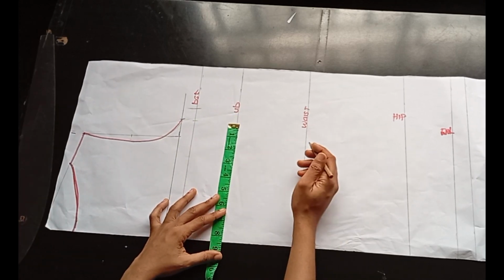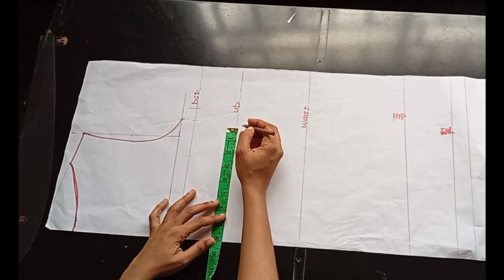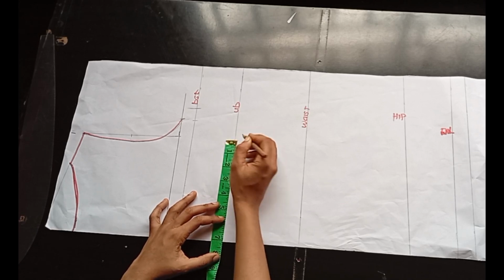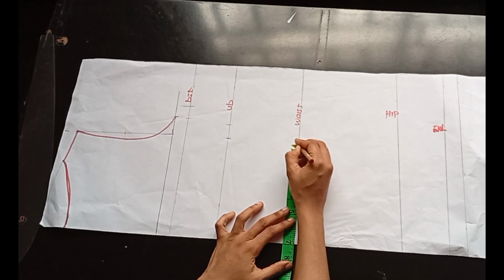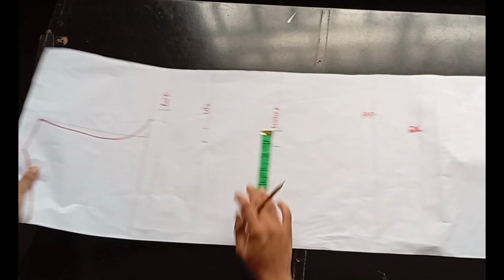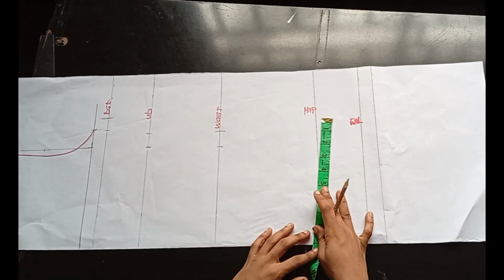Mark my under bust circumference divided by 4 and add my sewing allowance. My under bust is 28 divided by 4, I have 7. My under bust and my waist is the same measurement, so I'm going to use the same measurement for both.